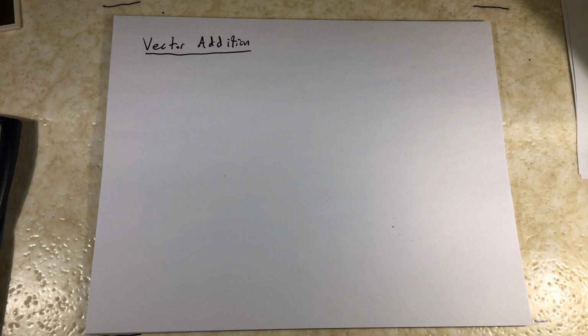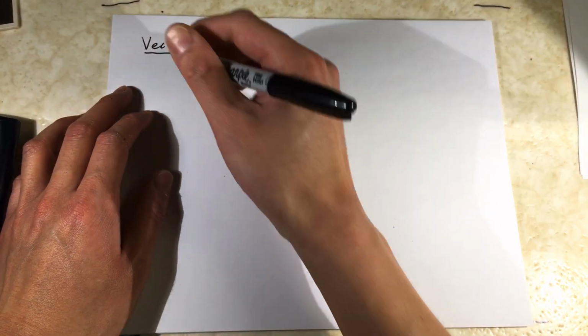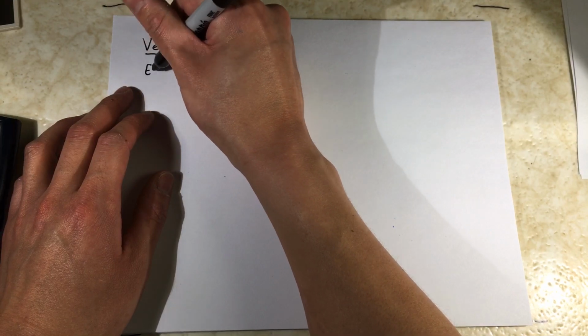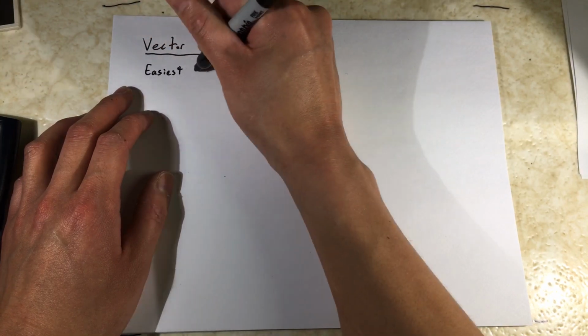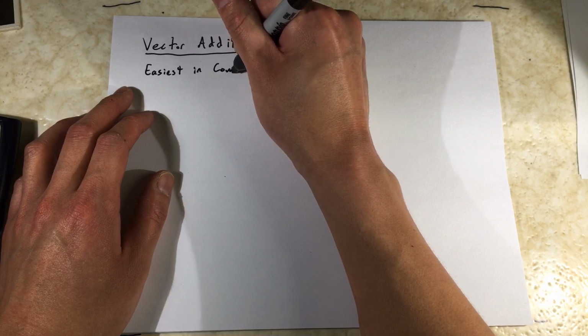There's a force from the bird on the ball, and so you have a force from gravity and a force from the bird, and those two forces add up to create a net force. So you would add those two forces together to figure out the net or total force acting on that ball. All right. So vector addition. One of the things about vector addition is that it's easiest in component form.